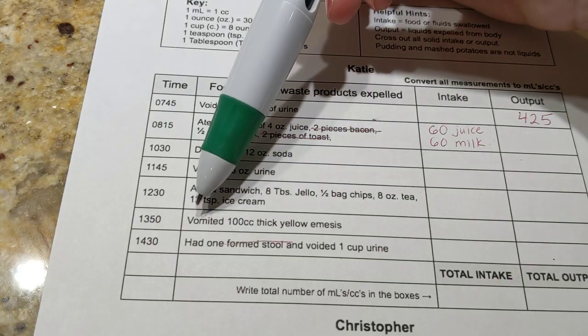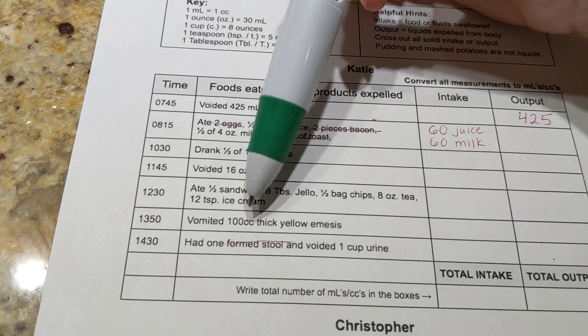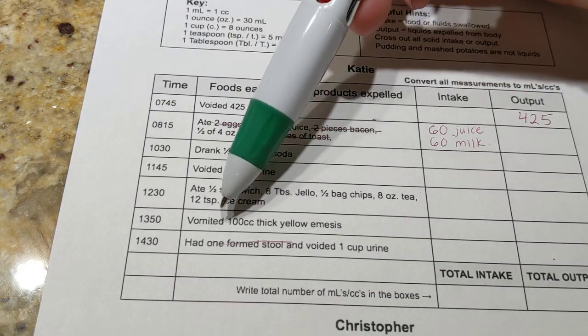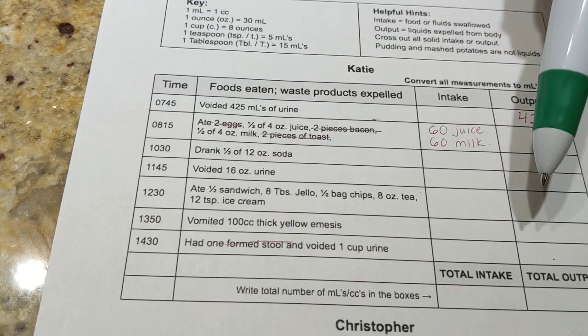Here at 1:50 in the afternoon, she vomited. That's output, and that's in cc's. Remember, 1 cc equals 1 milliliter, so it's already converted. So we're going to have 100 milliliters right here.